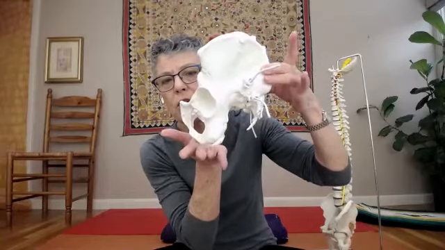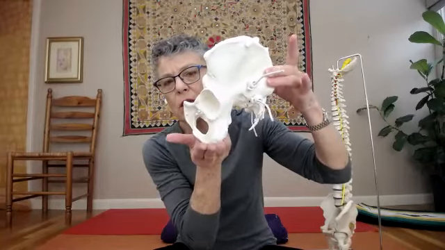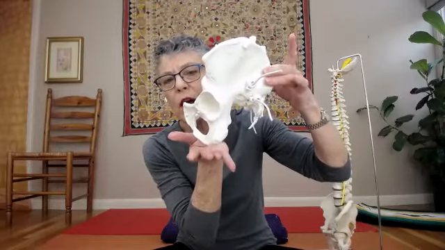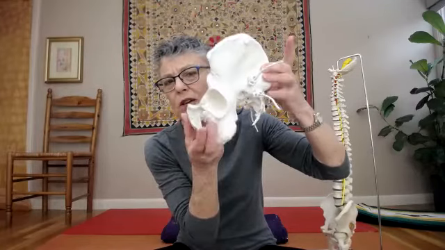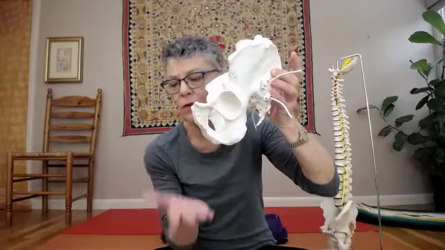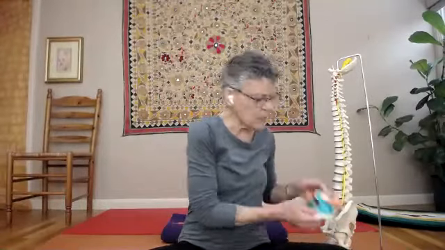You see where my fingers are? These things are not always accurate, that's for sure, but this is pretty accurate for the level of the ischial tuberosity with your hip joint, which you know to be front. Okay, that's first.